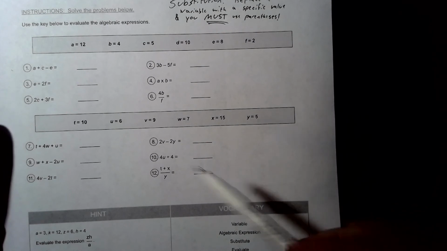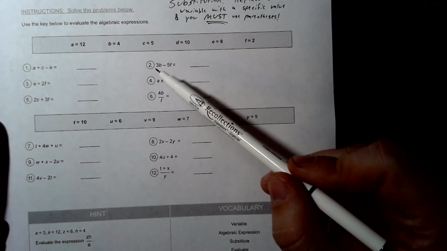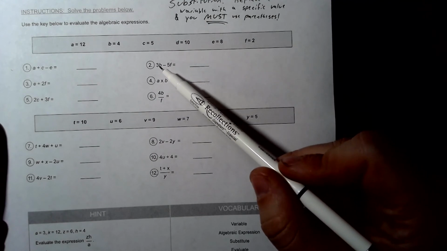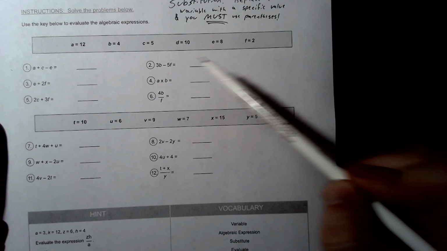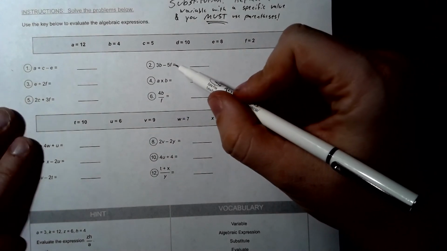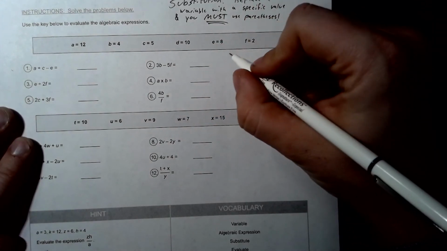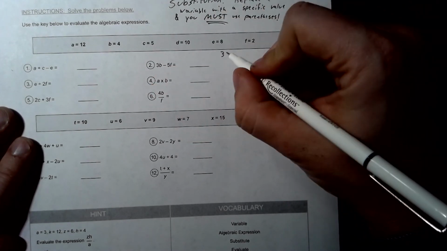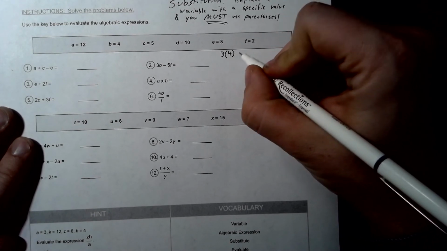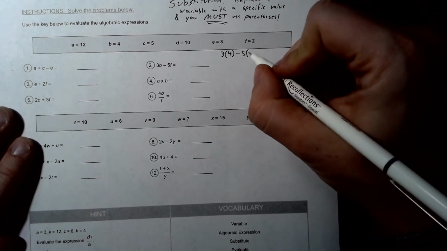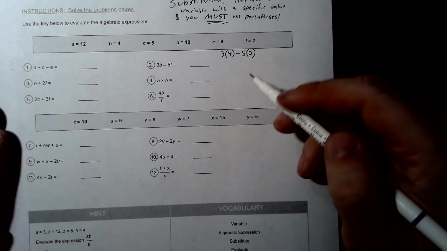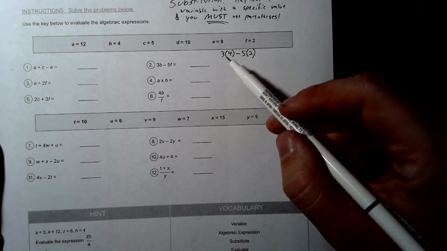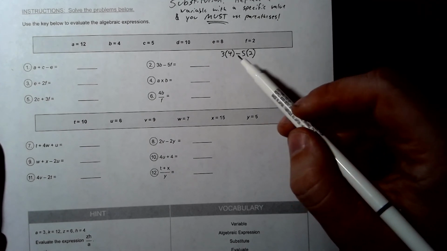I'm actually going to skip number 1 and go straight to number 2. In number 2, we have 3b minus 5f. In this case, it tells us b is equal to 4 and f is equal to 2. So when we rewrite this problem, we have 3b, so we will replace the b with a 4, in parentheses, minus 5 and the 2 in parentheses. The reason we use parentheses is so that we understand that this is multiplication here. This is 3 times 4 and 5 times 2.